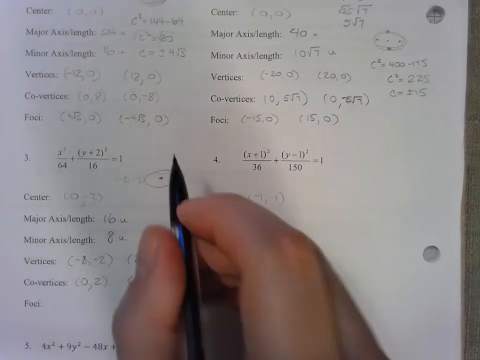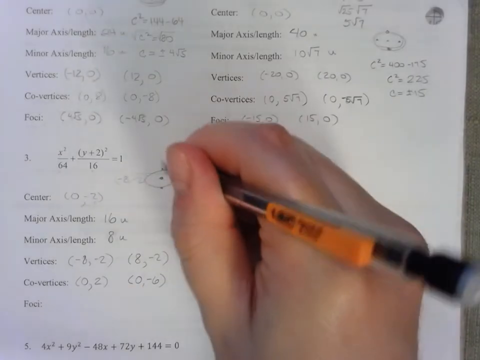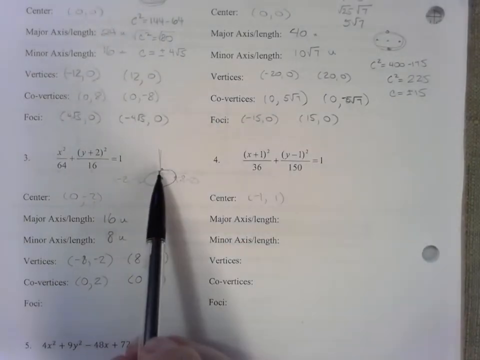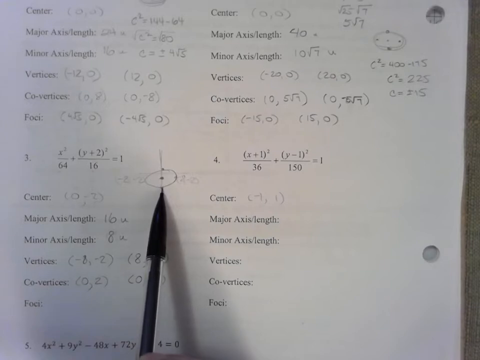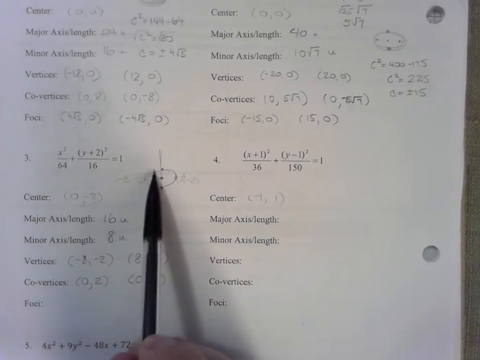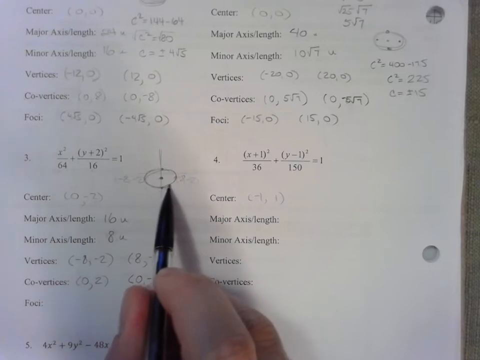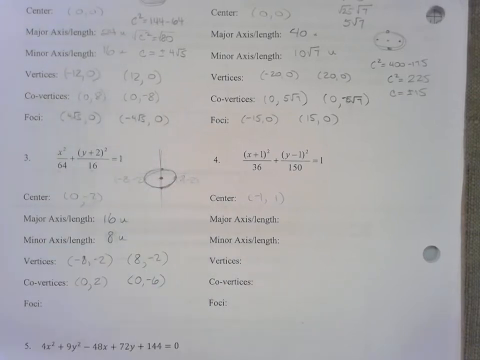So these are the locations of your co-vertices. We have a picture here. If this were the coordinate plane, this would be 0, 2. This would be 0, negative 6. This is 0, negative 2, our center. So a positive 8, negative 2, and a negative 8, negative 2. And we'd form this little ellipse shape. Now that I have a graph, I can actually sketch a better picture. I do a lot better when I have a coordinate plane to sketch my graphs.